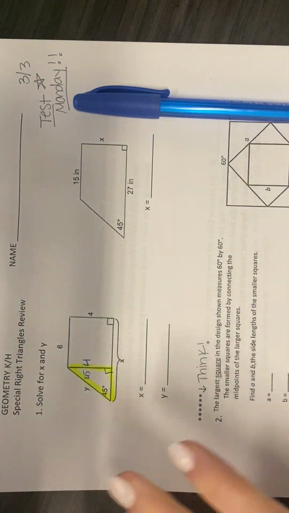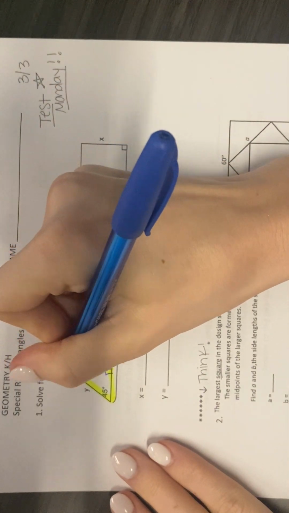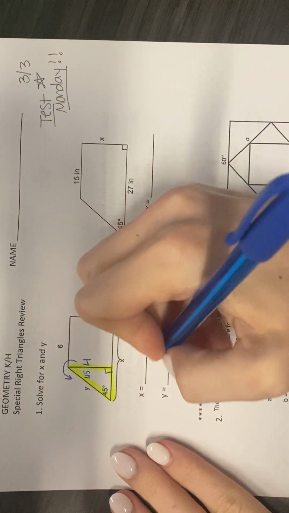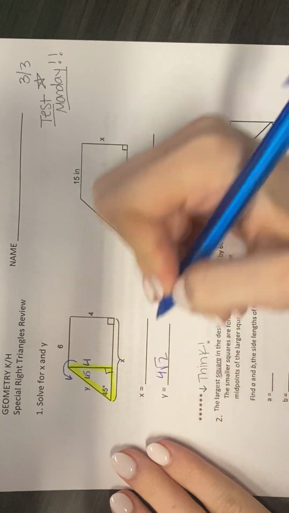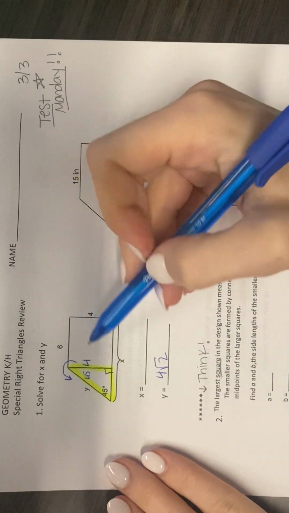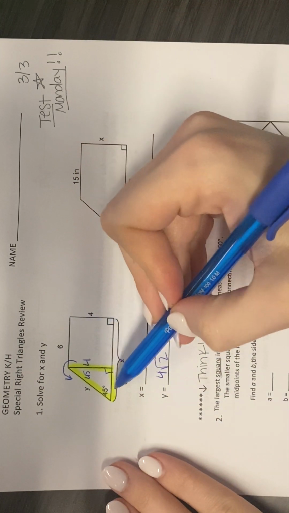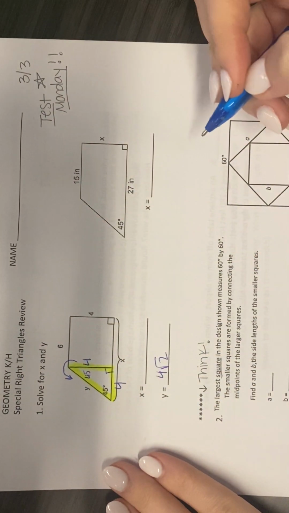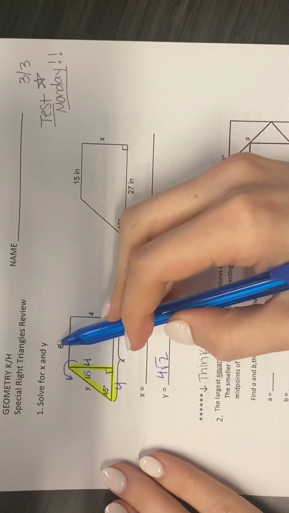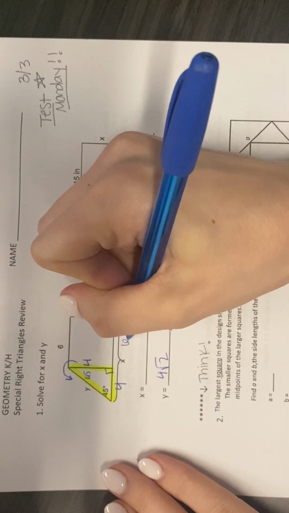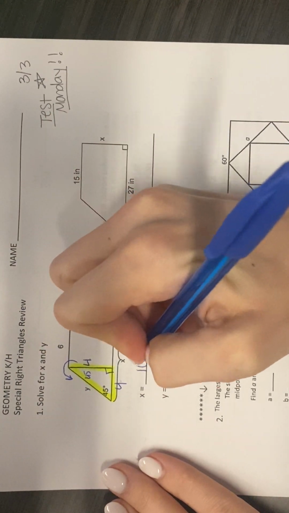How do you go from leg to hypotenuse? Your y is going to be 4 root 2. Well, if this is 4, then this right here is 4, which means that if this is 6, from here to here is 6, 4 plus 6 is 10.